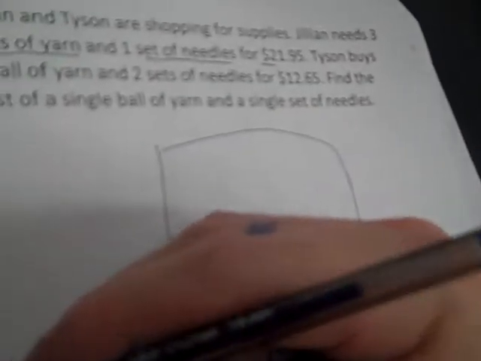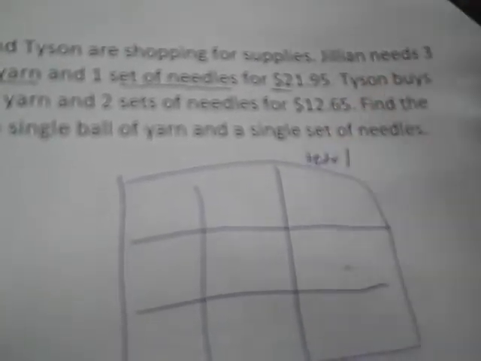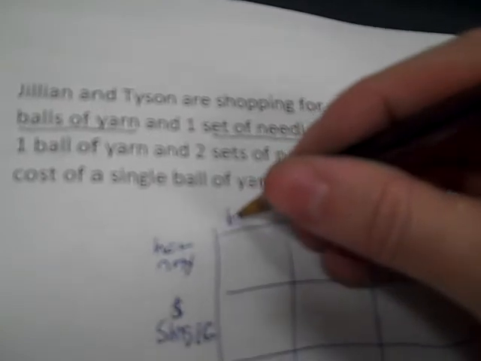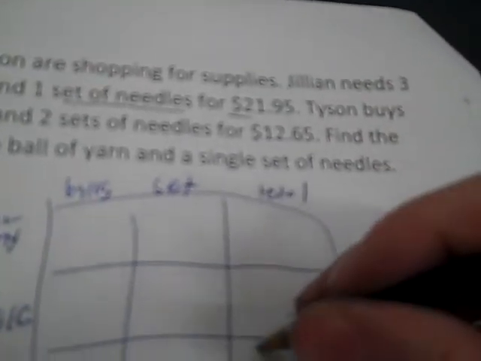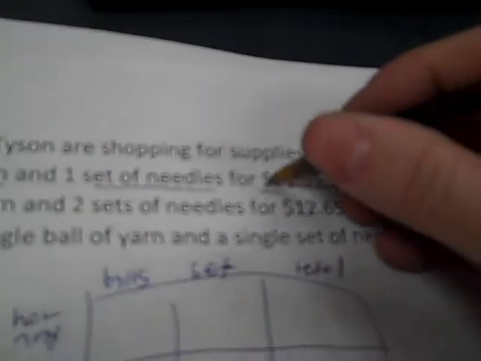So again, table. Split that then. You're going to need it. Total, how many, single. Okay, so the cost of a single, the cost total. So I've got the balls of yarn. I'm just going to put balls, set of needles, set. Okay, so my total costs are $21.95 and $12.65. Now cross those off.